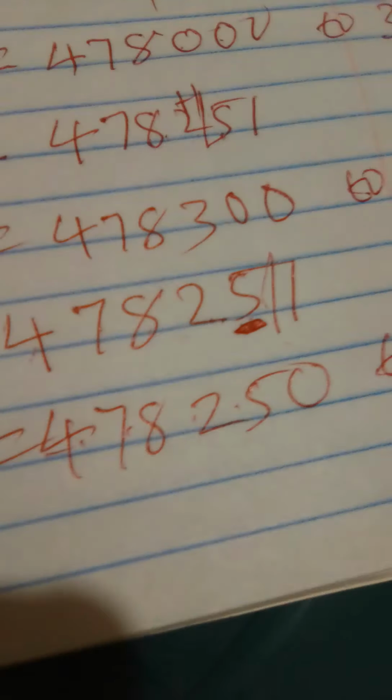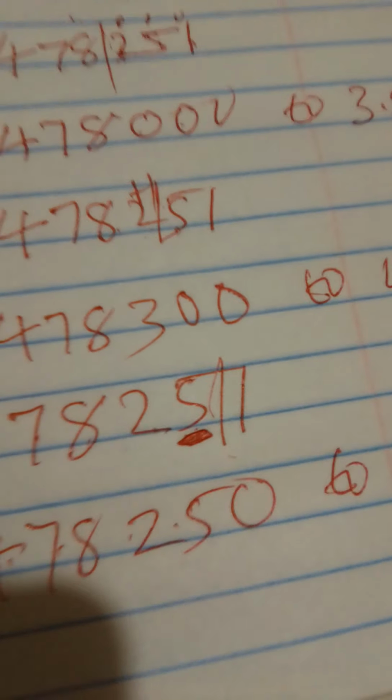So that is how to turn numbers to a given significant figure. Thank you for listening.